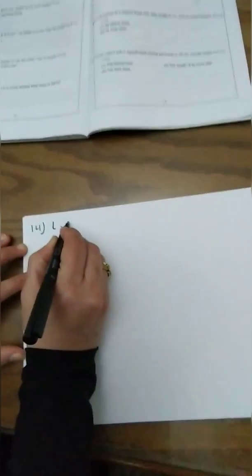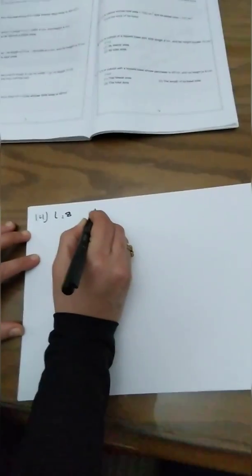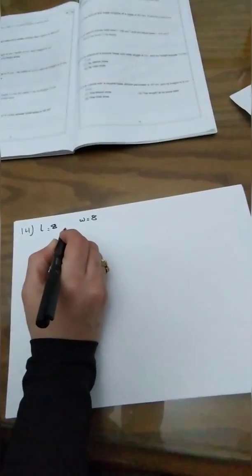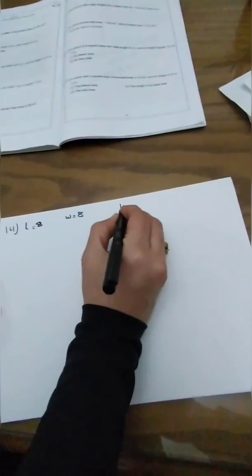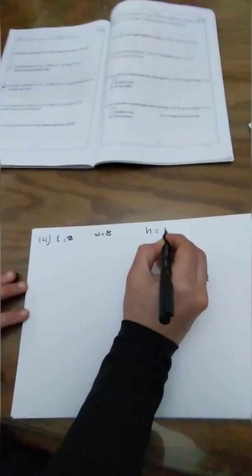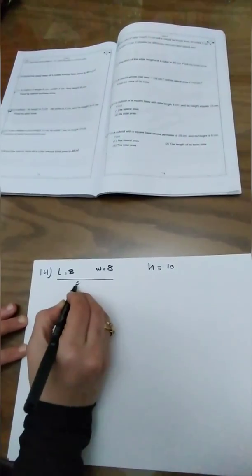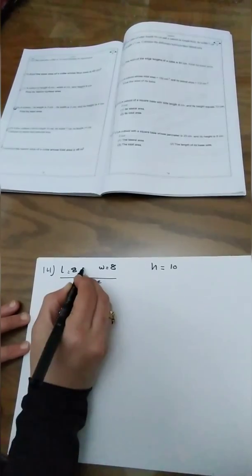So I have here length and width. Length equal 8 and width equal also 8, right? And height equal 10, okay? Because it is a square, the same length and width.